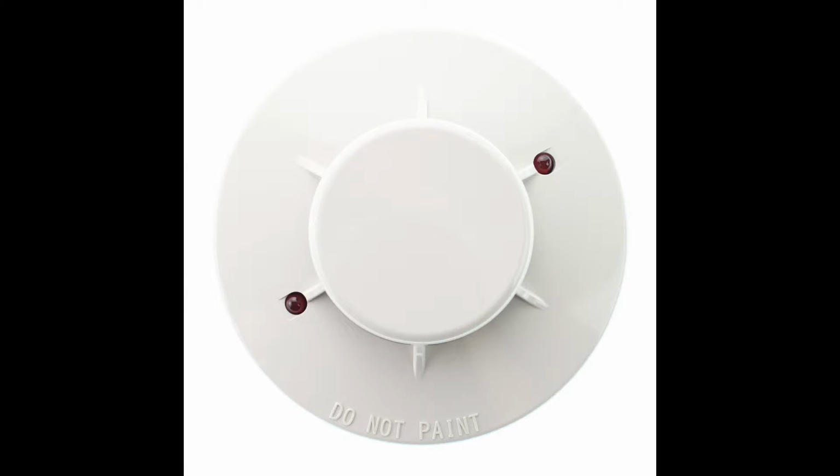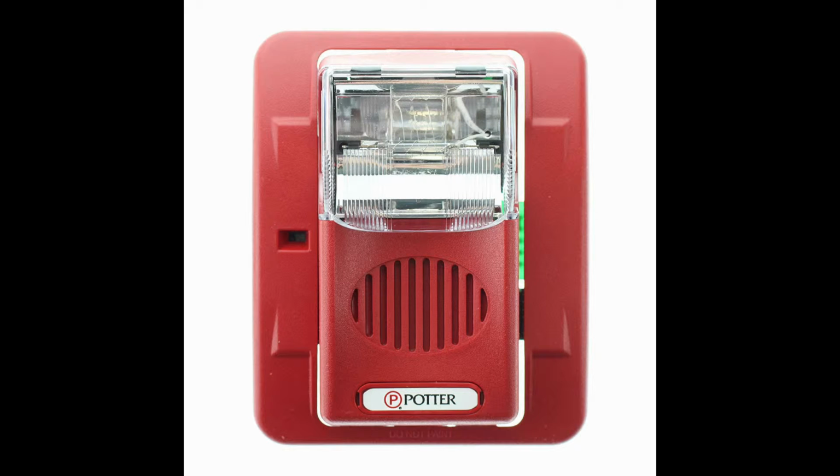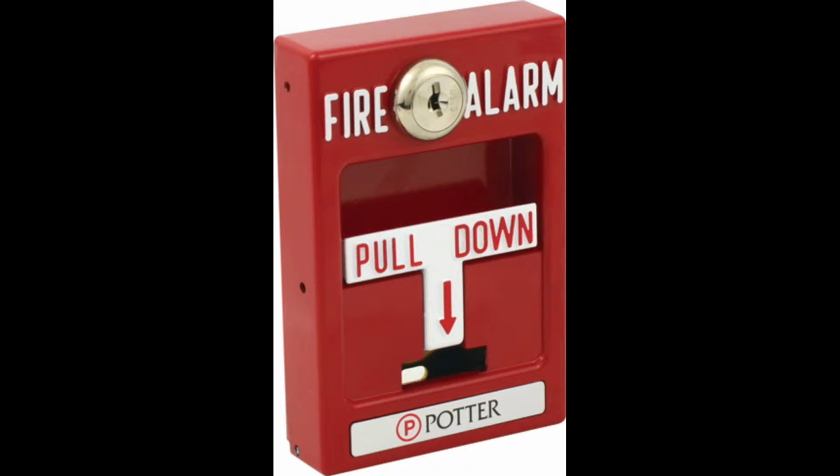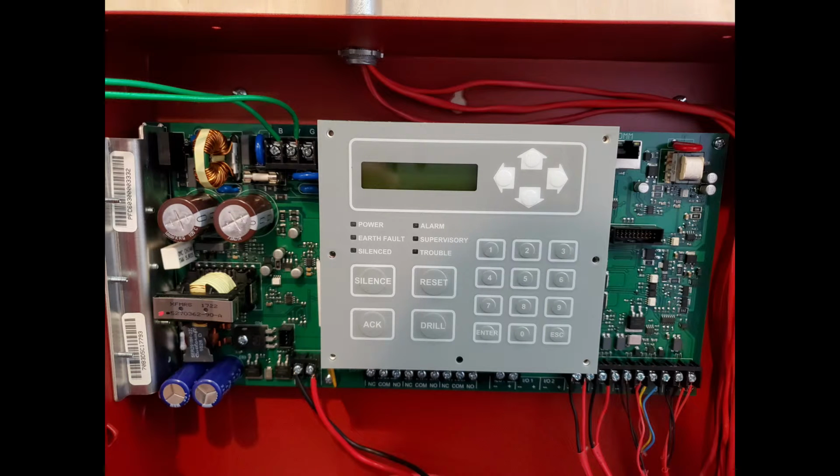Now, we've all experienced a fire alarm in some way, whether it's the smoke detector, one of these flashing strobes in the hallway at a school, or a pull station that you see near every exit. All of these devices work because of the fire alarm control panel. It's basically the brain of the entire system.